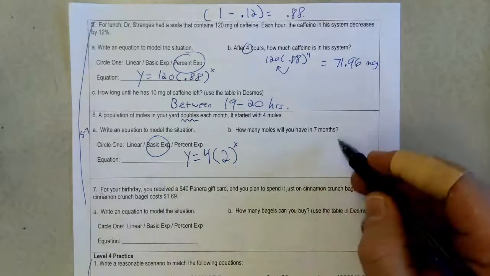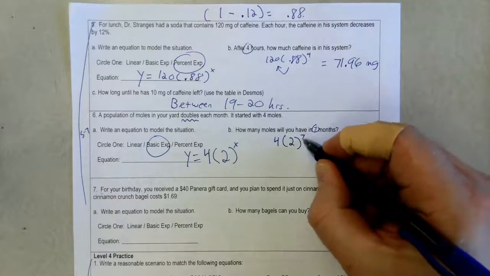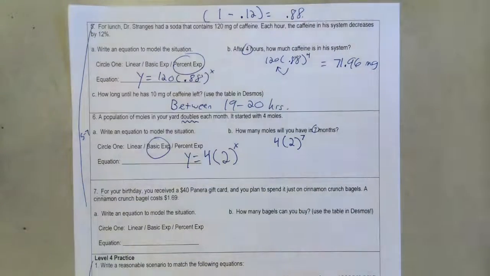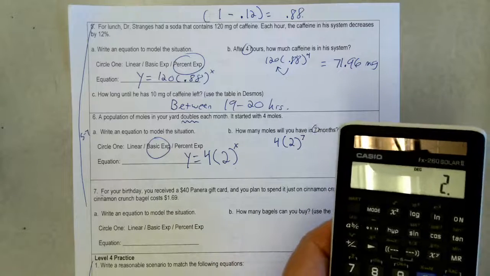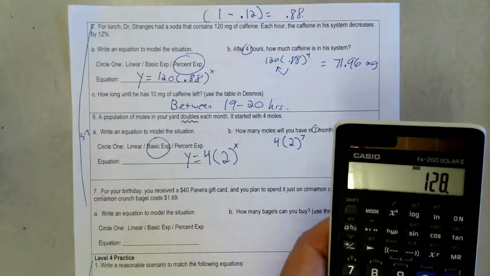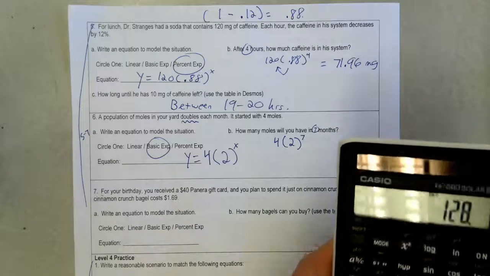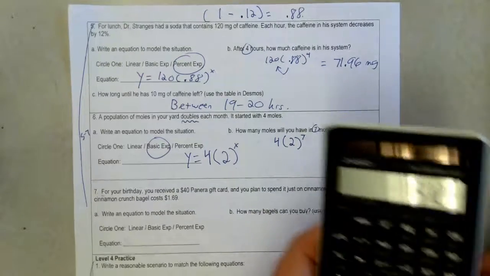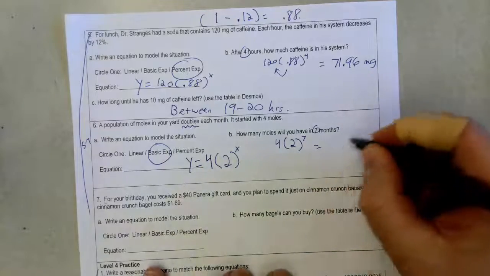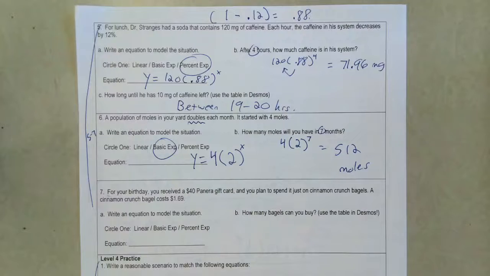So here, how many moles do we have in 7 months? Well, we have our equation, and then we just put 7 into the x, into the exponent there, to see how many moles we're going to have after 7 months. So we have 2 raised to the 7th power, so that's 2 times 2 times 2 times 2 times 2 times 2 times 2, 128. But don't forget you have to multiply that by the 4 then, order of operations. Very bad news. After 7 months, you have 512 moles. That's not going to be good. You might want to call an exterminator.